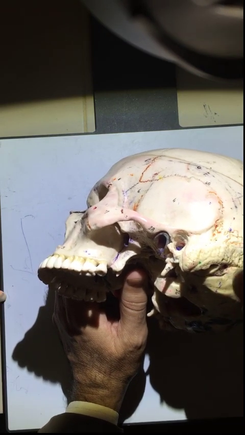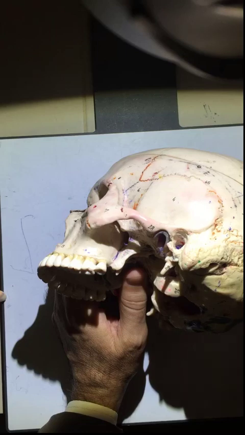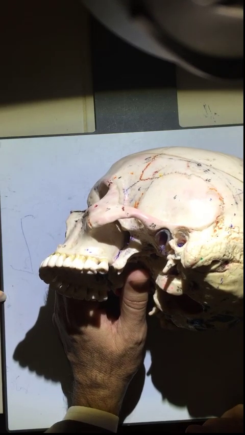They connect the nerve, artery, vein between the intracranial cavity and extracranial cavity.